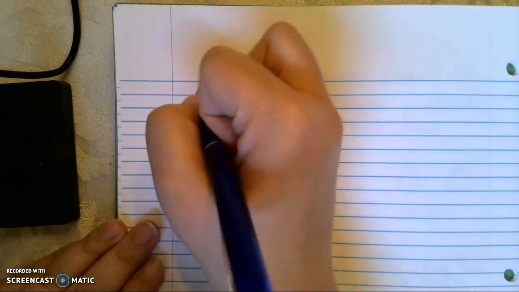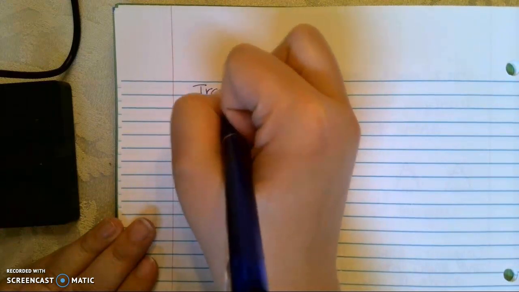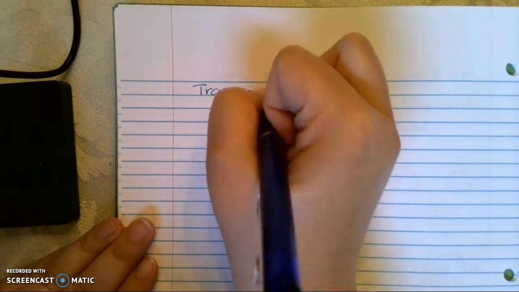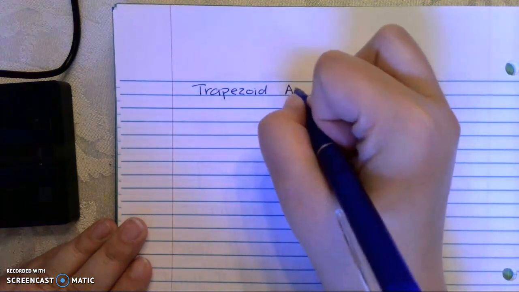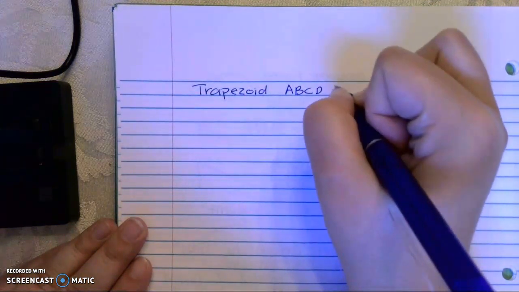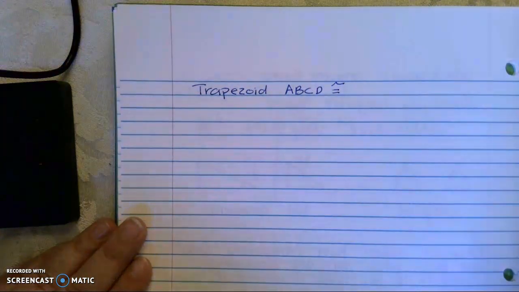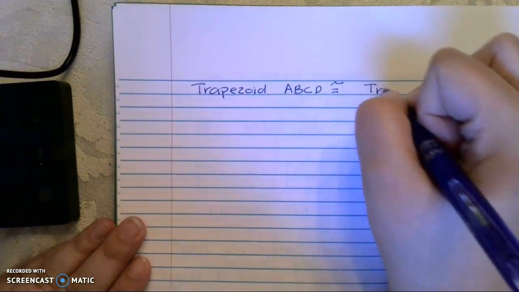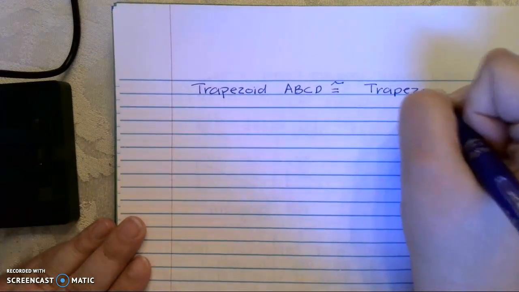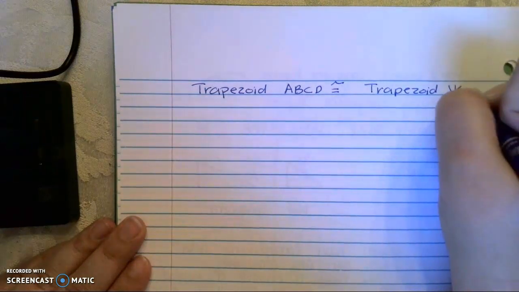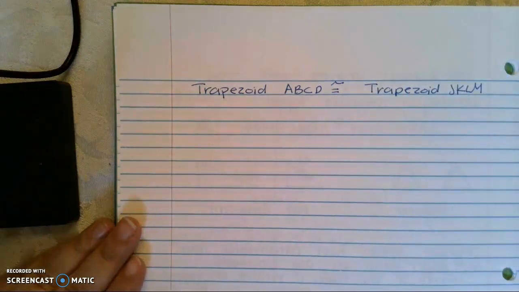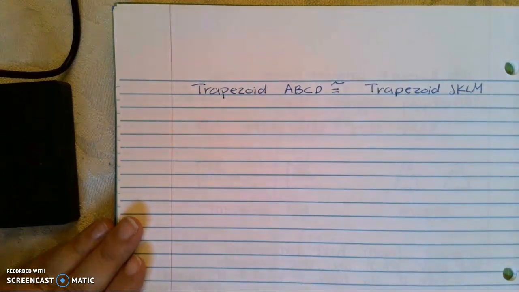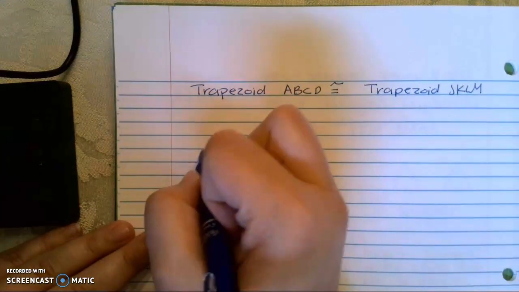And we're going to draw two trapezoids. And I'm going to let you know that trapezoid ABCD is congruent, remember that's our symbol for congruent, to trapezoid JKLM. Those two are congruent to one another. So I'm going to draw them.